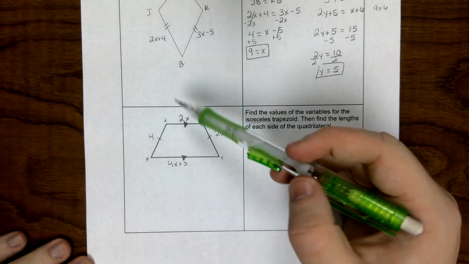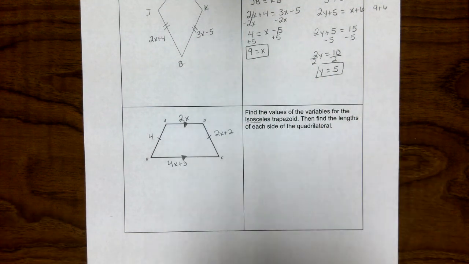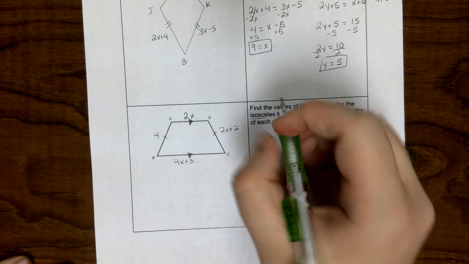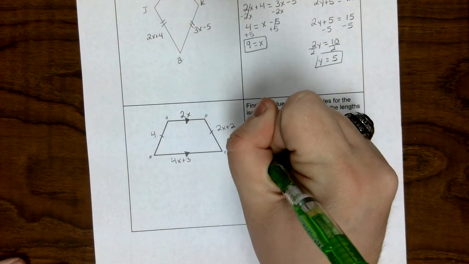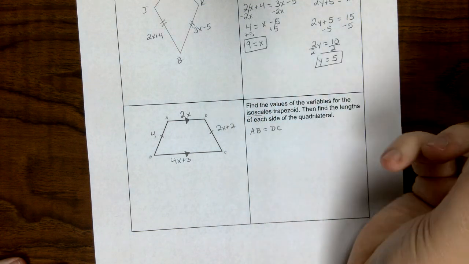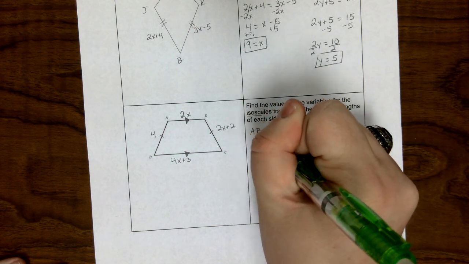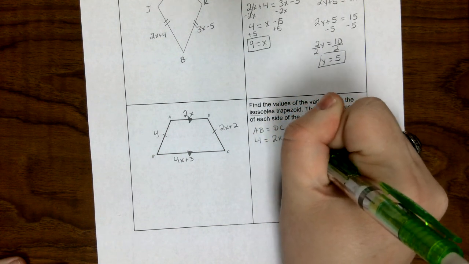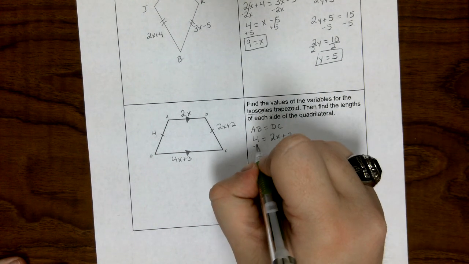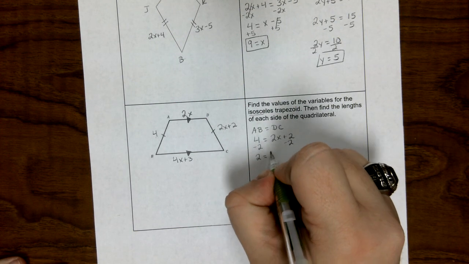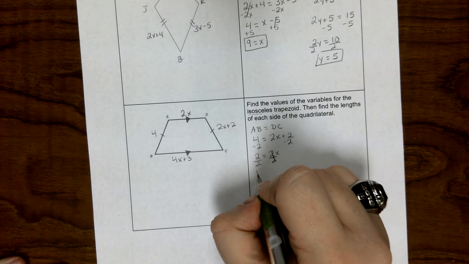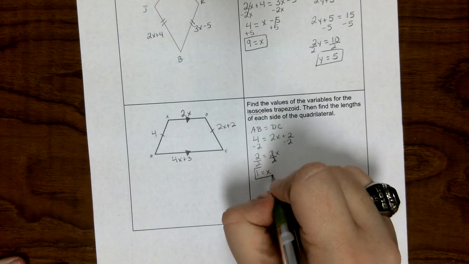If I were you, I would start where I know that something is congruent. So I'm going to start with 4 and this. Based on the isosceles trapezoid definition, AB is the same length as DC. So I'm going to replace them, and we'll solve. Subtract the 2, subtract the 2, so 2 equals 2x, divide by 2, divide by 2. Hey, look at that. We get x equals 1.